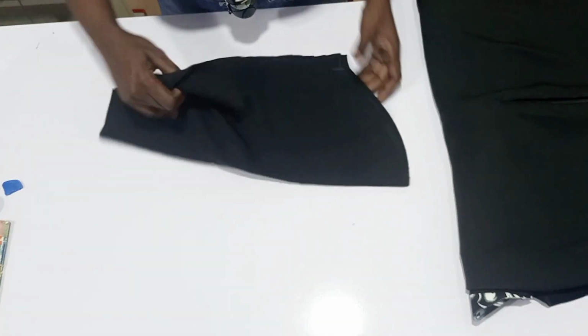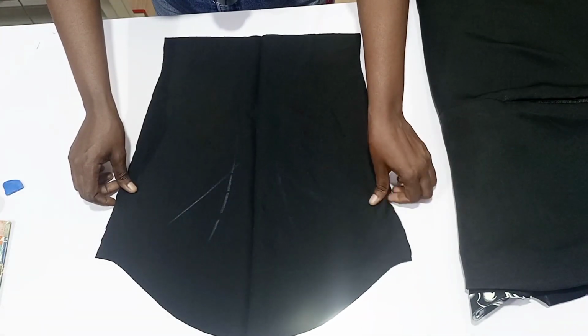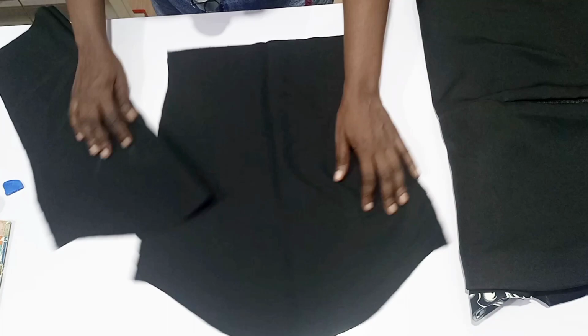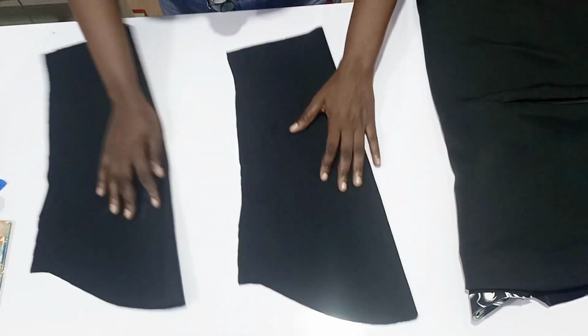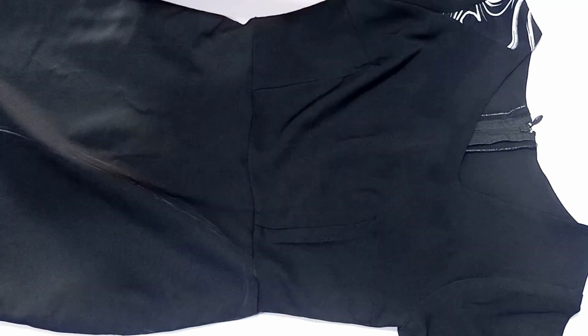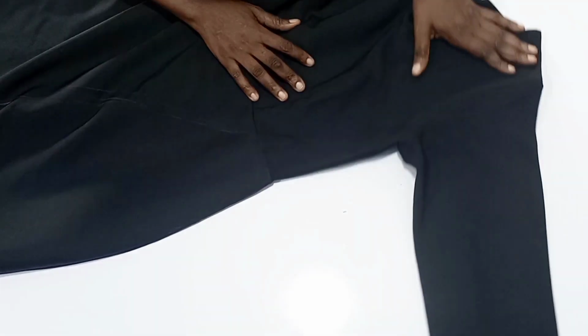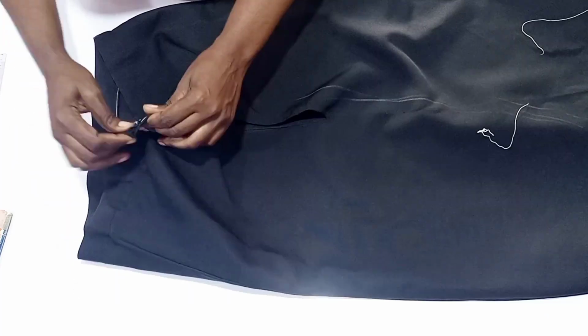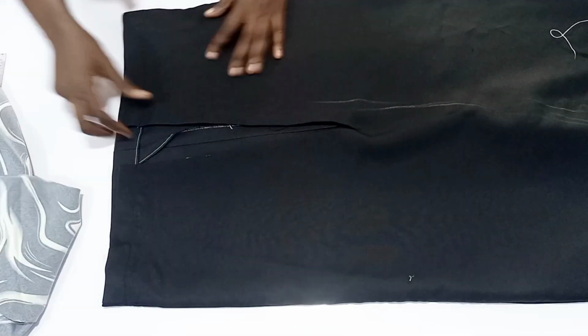So I've cut the sleeve. You all know how to cut sleeve. So I'm going to be sewing the sleeve and fixing it to the armhole of the dress. After fixing the sleeve on the dress, this is how our dress is looking like. Now I'm going to be removing this stitch.